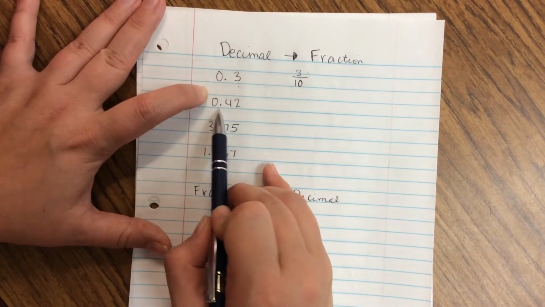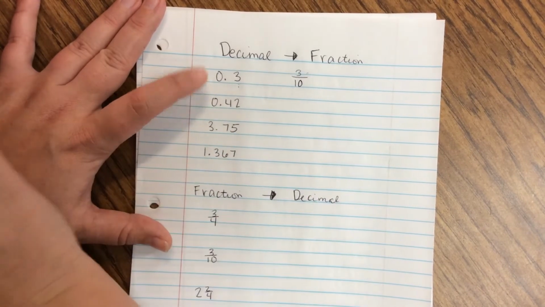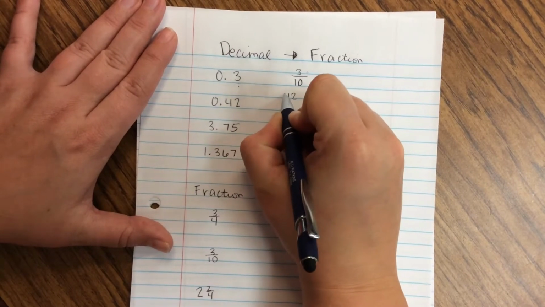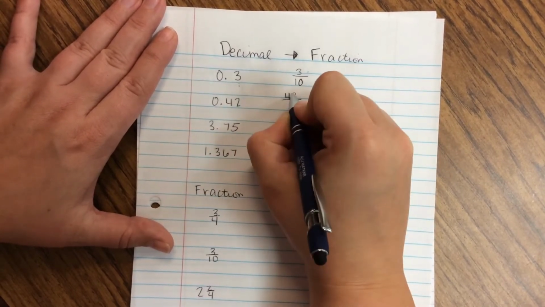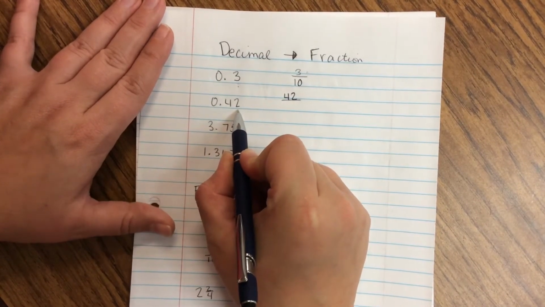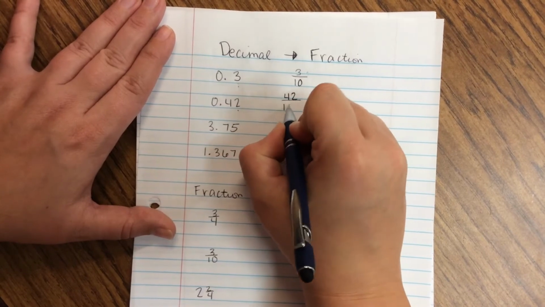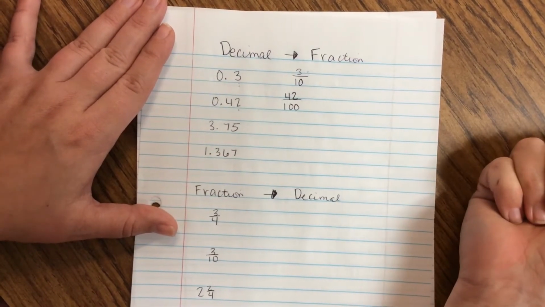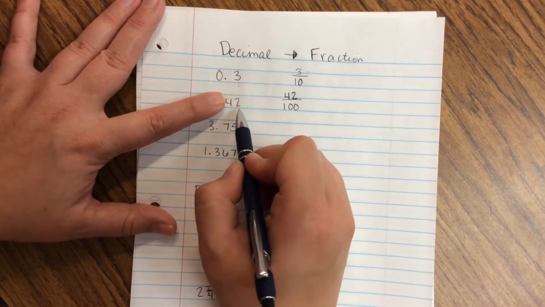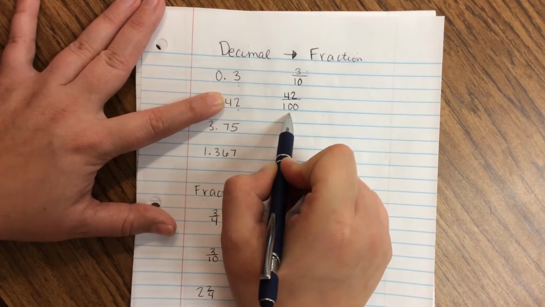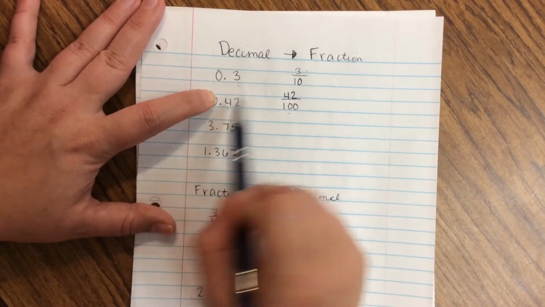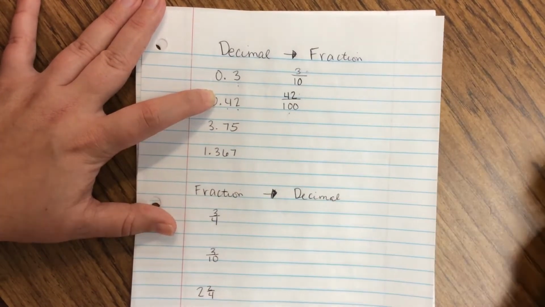The next number is 0.42. My number 42 would go to my numerator. The 2 in 42 is in the hundredths place, so my denominator is 100. See why it's important to know place value? If we thought this was the tenths place and put that 10 down here, that would not be correct. So we have 42 hundredths.